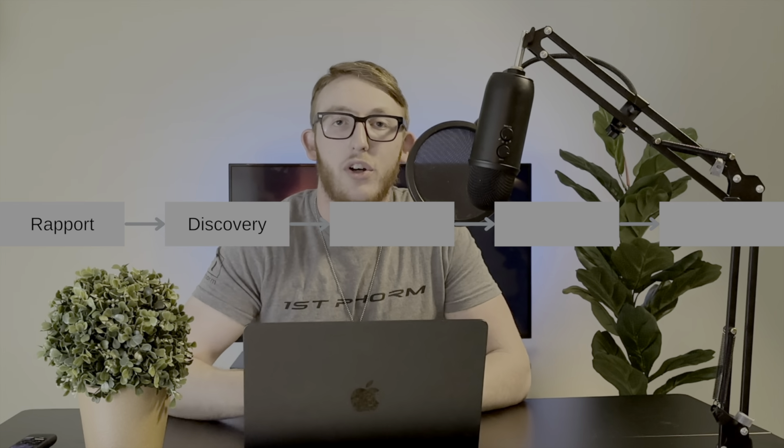The second part of this stage is discovery, and that's where we're really diving into their pain points and their desired outcome. The first thing we want to look at is their current state. What are the pains that they're in? If we're looking at this like Google Maps, in order to get to the desired state, you have to know where you're currently at. And if you don't know where you're currently at, you can't get to where you want to go.